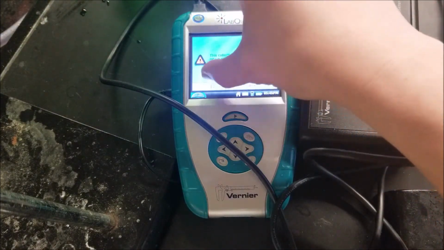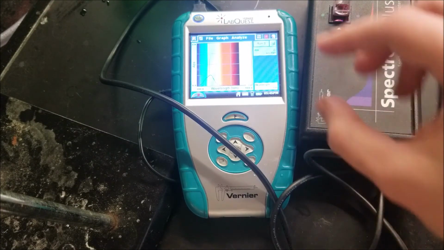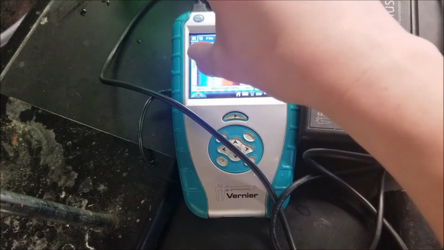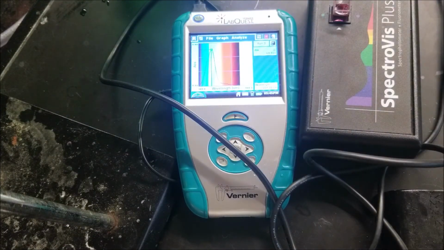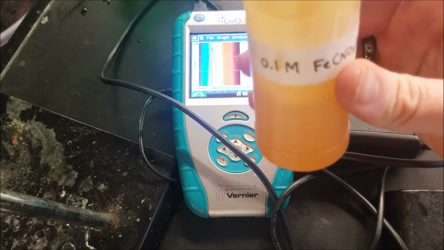Notice it seems so small, but as soon as I hit stop, it's going to change it. So we have a wavelength of 507.3 and absorbance of 0.511. Ready to continue with our last one, which is 0.1 molar iron.